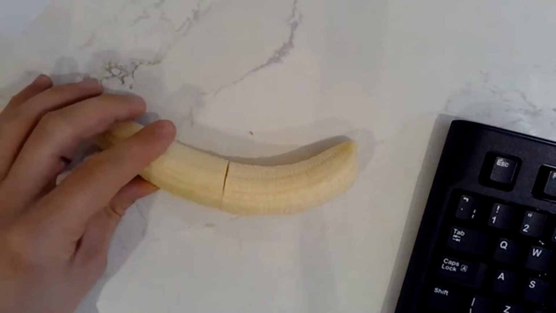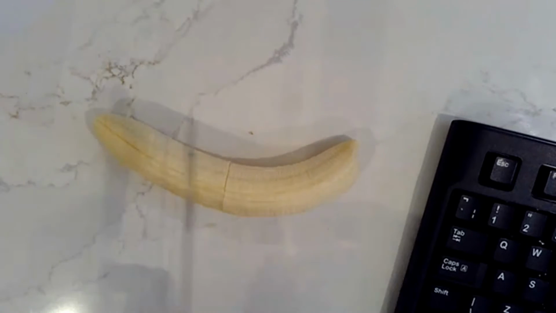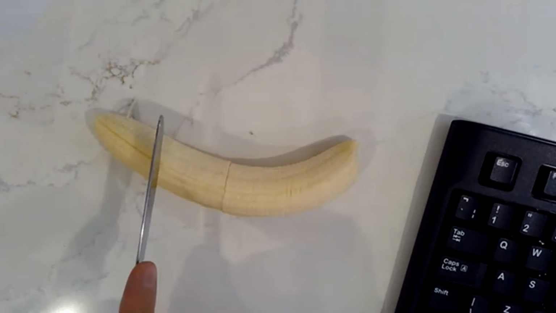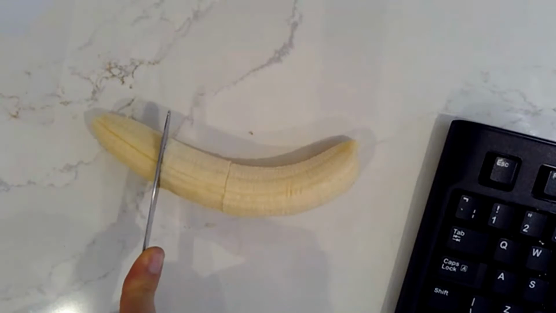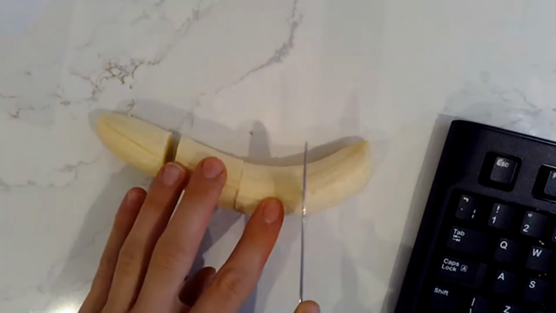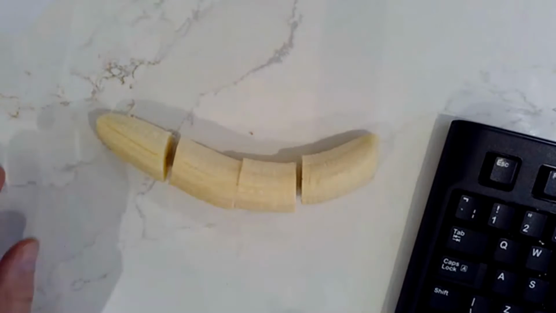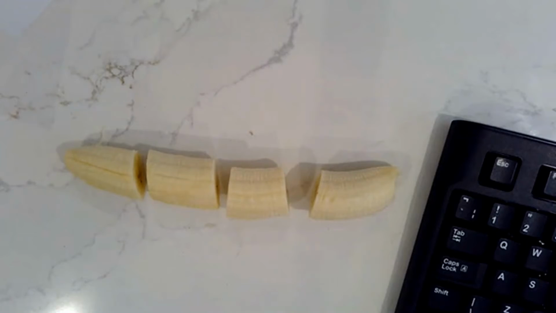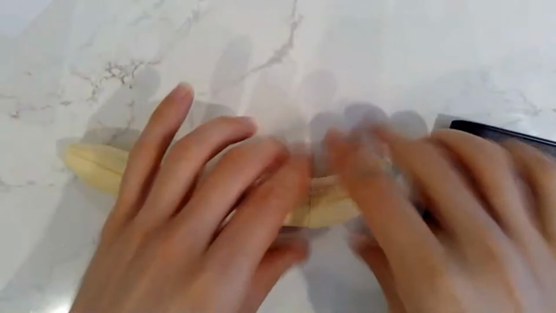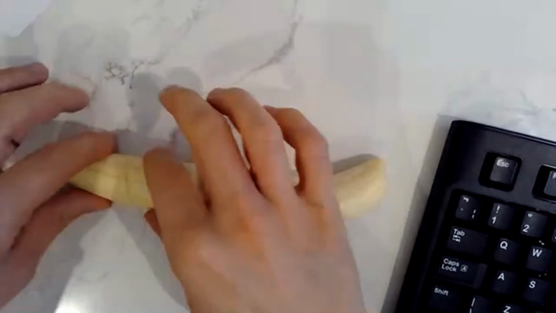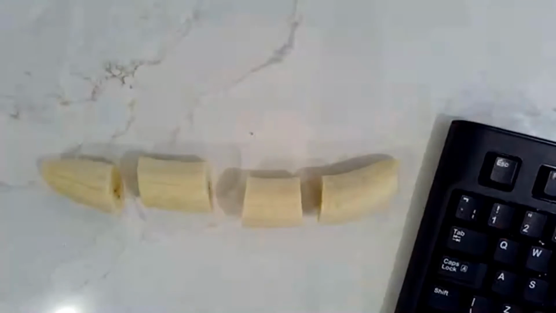But I could cut my banana into 4 equal parts. Now I've cut my banana into quarters. So before it was in halves, then I cut it into 4 equal parts.